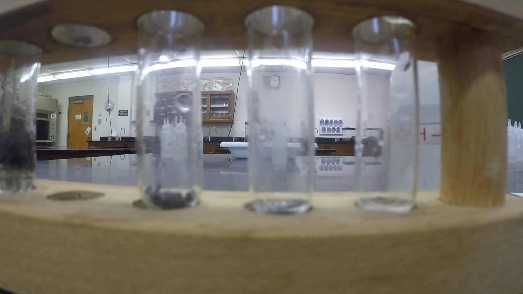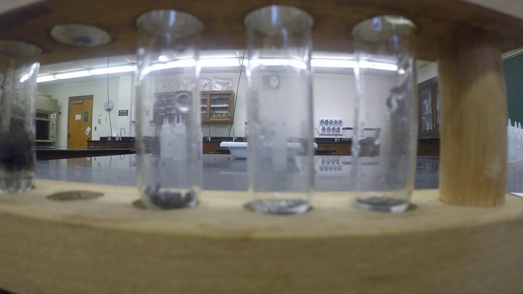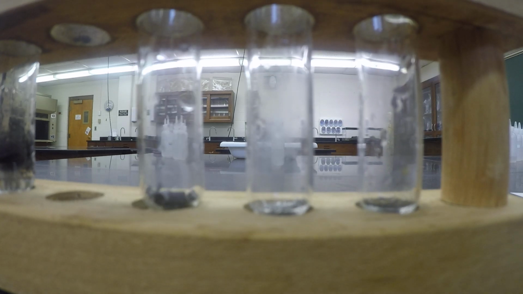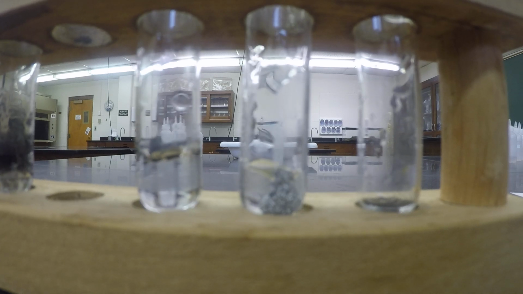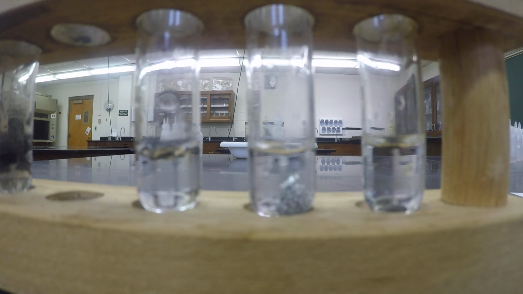Okay. And I'm going to add some base. This is KOH, potassium hydroxide. Okay, and again, you're looking for bubbles. Let that sit for a second. And I don't know if you can tell, but it is not doing anything.